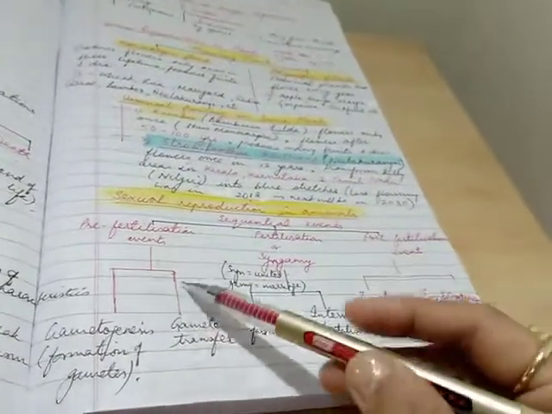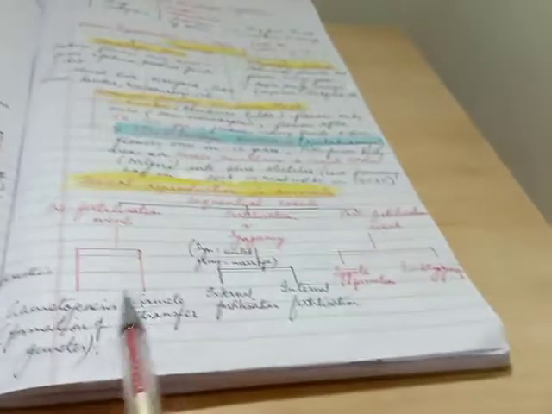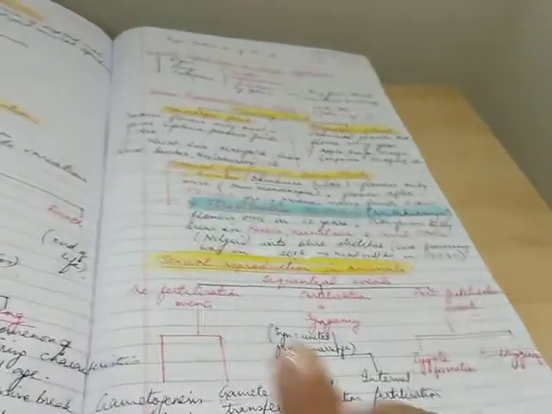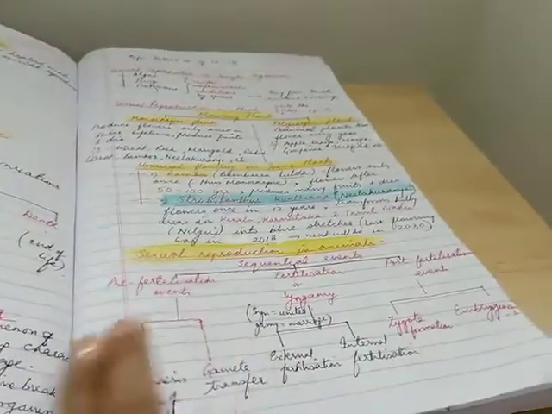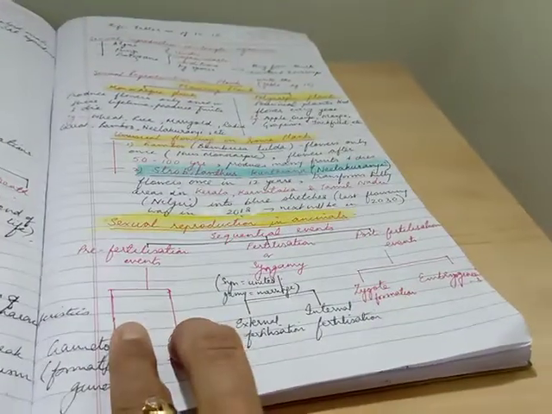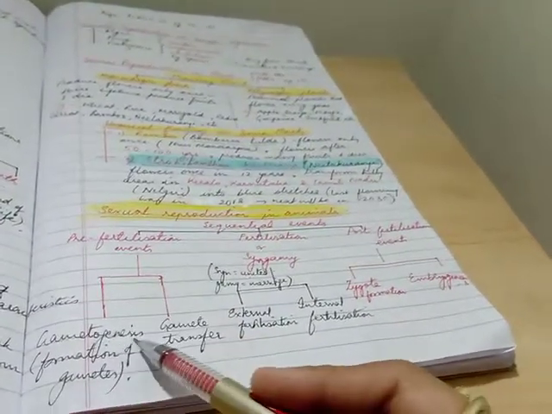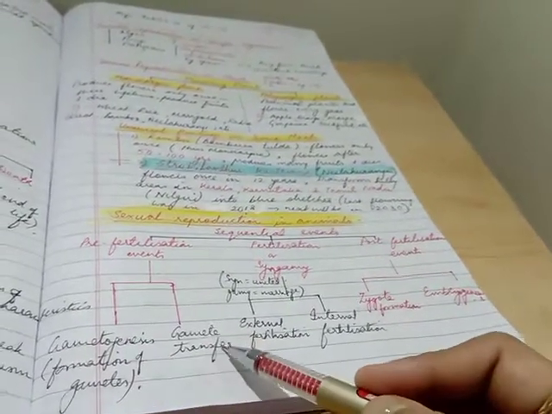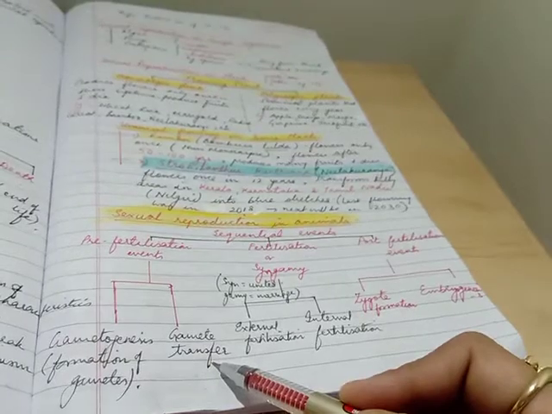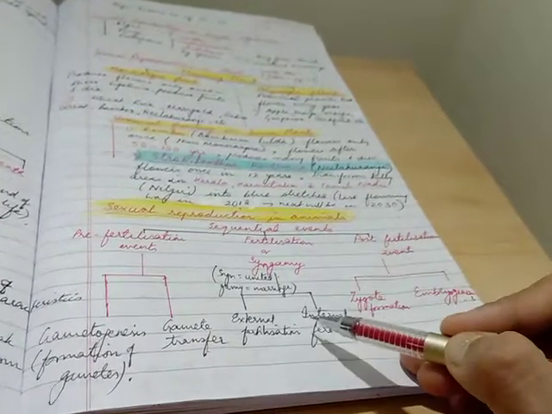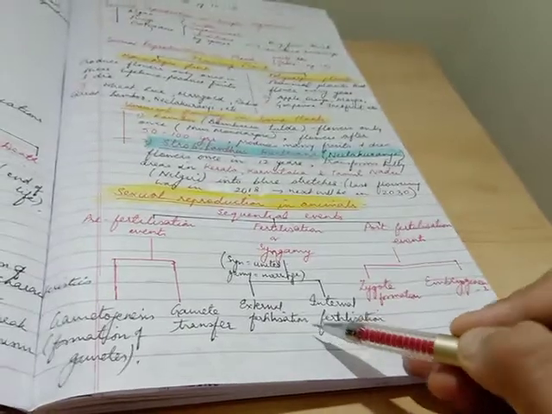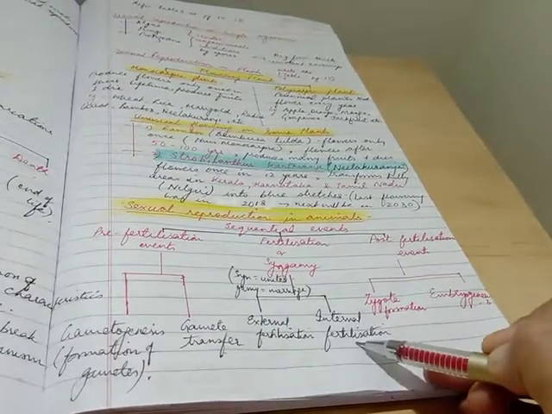So pre-fertilization will be divided into two headings, to understand gametogenesis. Again, two words, gamete and genesis. Gamete means the sex cells and genesis means the birth. So the formation of gametes is called gametogenesis. Then the gamete transfer from the male to the female. Then syngamy, that is fertilization, we'll talk about in two parts, that is external and internal fertilization.